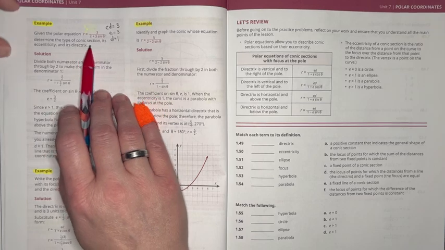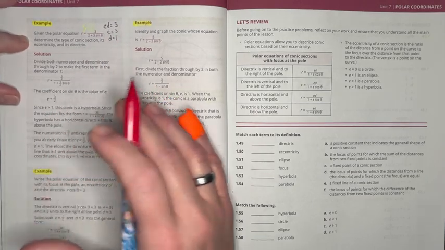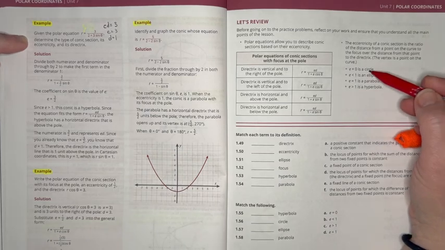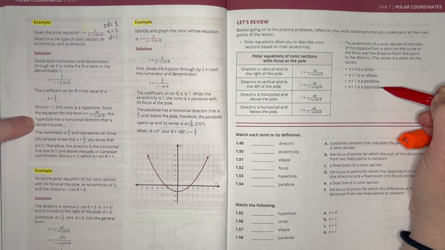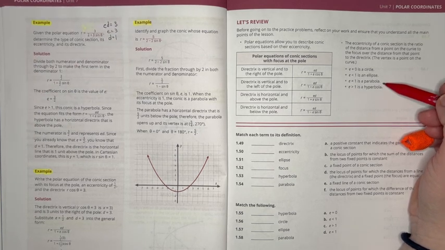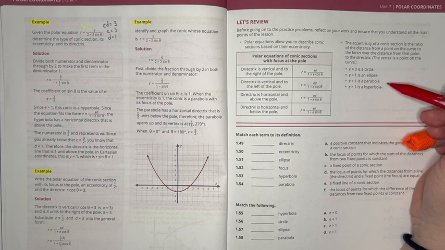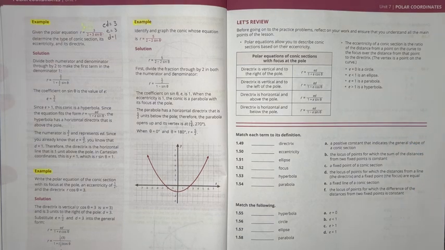Determine the type of conic section. Well, my E is a 3, so it is greater than 1, so it's a hyperbola. They want us to determine its eccentricity. We did that already. It's 3, because that's the only thing it can be.